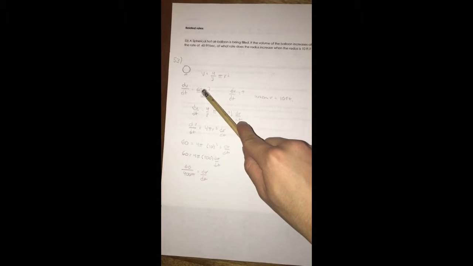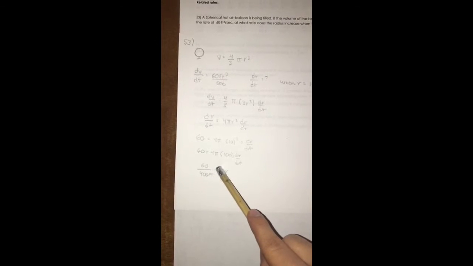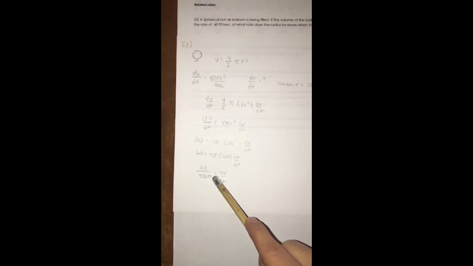So, you start with the volume of a sphere, and this is the change in volume with respect to time, which is 60. They're asking us for the rate of change when the radius is 10. So the first thing we need to do is to differentiate, and after we differentiate, we substitute the 60, and we finally solve for dr/dt, which is 60 over 400 pi, and this will give us our answer.